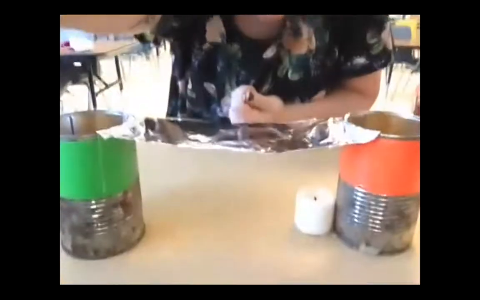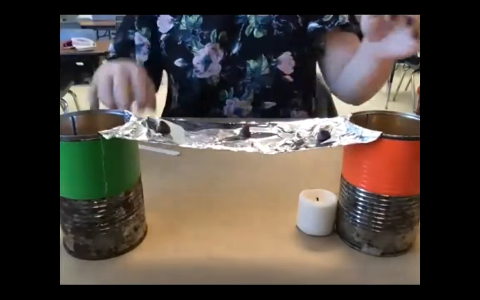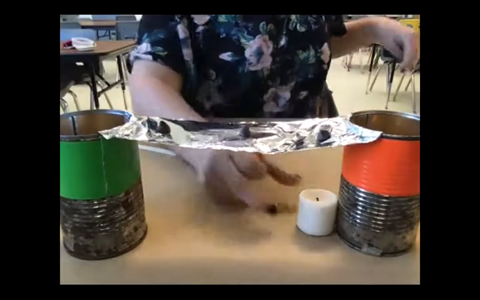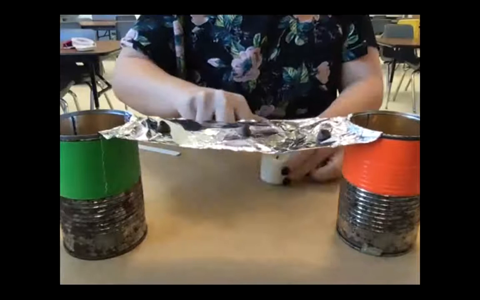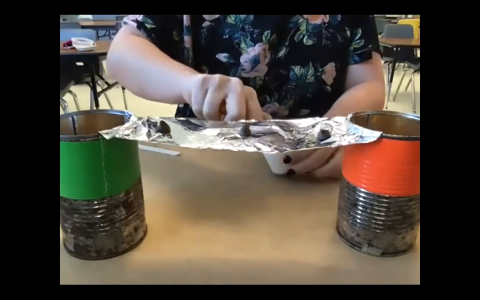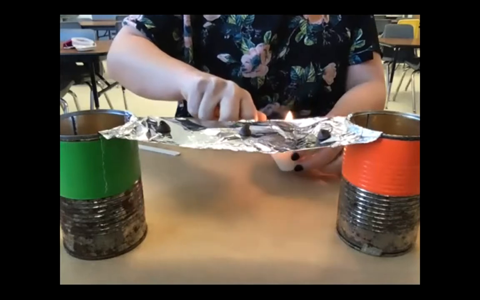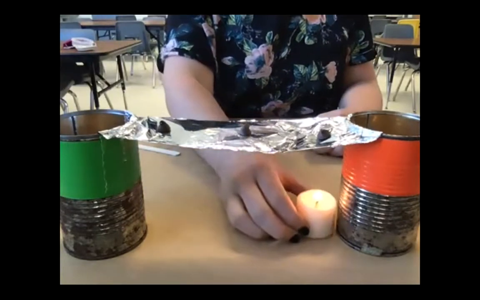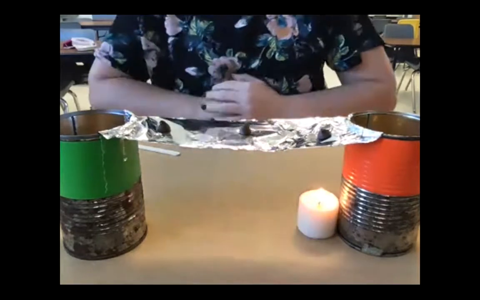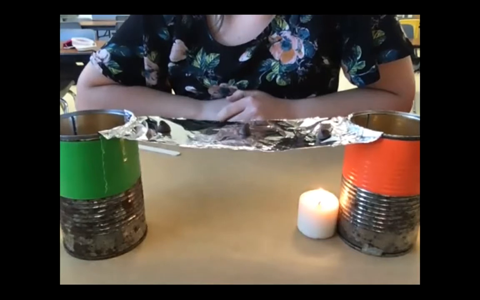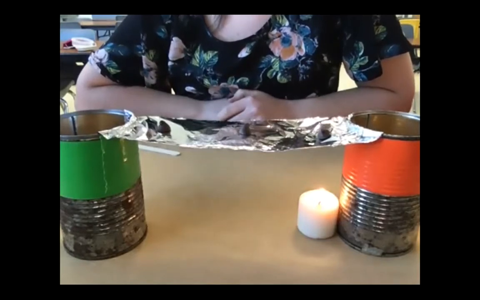All right, so everything is ready to go. I'm going to light my candle. All right. So we are just watching now. My candle is lit. It's under chocolate chip number 1. And we will see what happens. It's going to take a couple of minutes.